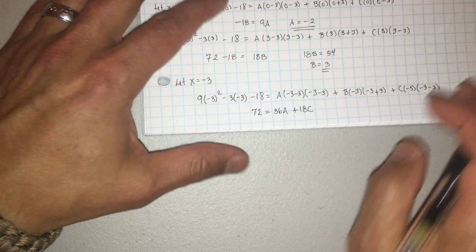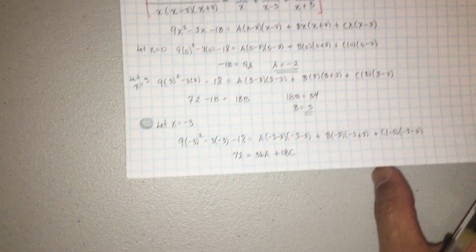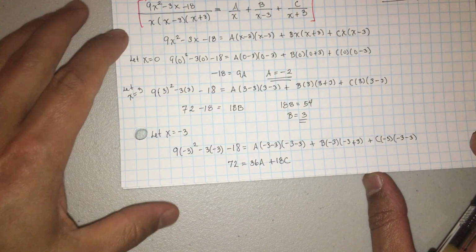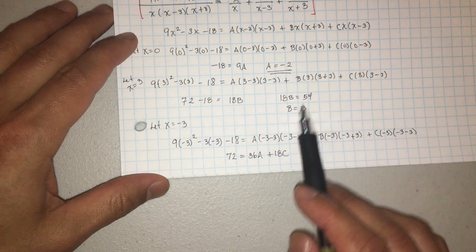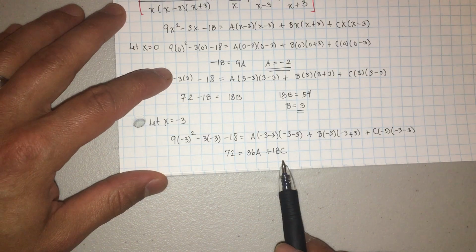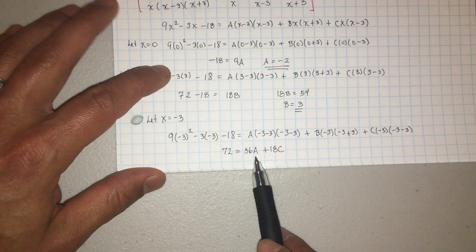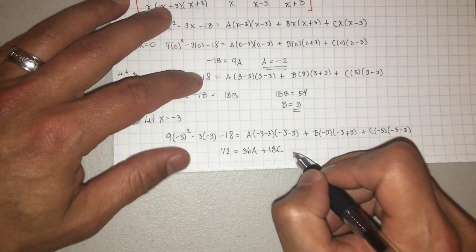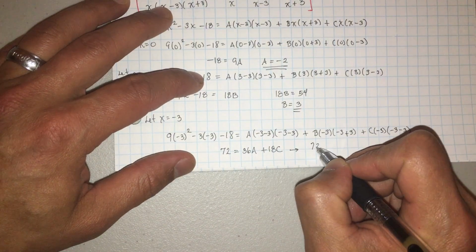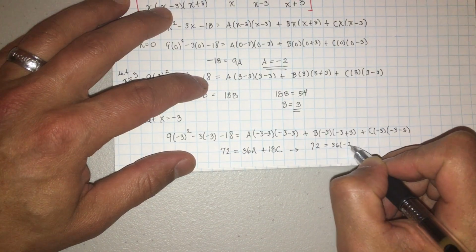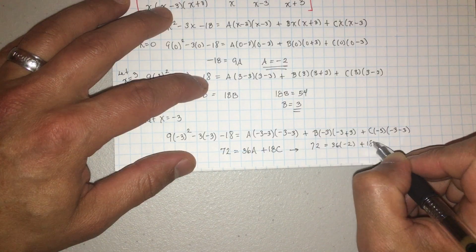Cool. Well, you're saying, oh no, what happened? Something went wrong. Well, if you notice, we got our a, we got our b. Now we're trying to find c. We know that a is equal to negative 2, so we can just plug it in right there. A little bit extra work, but we get 72 equals 36 times negative 2 plus 18c.